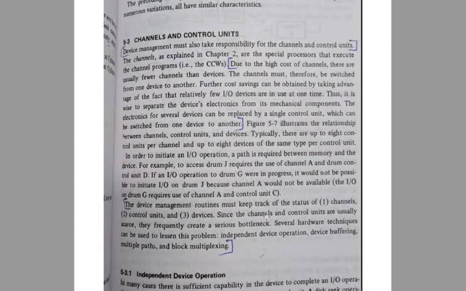Since the channel and control unit are usually scarce, they frequently create a serious bottleneck. A bottleneck means that if all requests go through the same path, nobody can be served, like traffic. Several hardware techniques can be used to lessen this problem: independent device operation, device buffering, multiple paths, and block multiplexing. Using these techniques we can avoid the bottleneck problem.